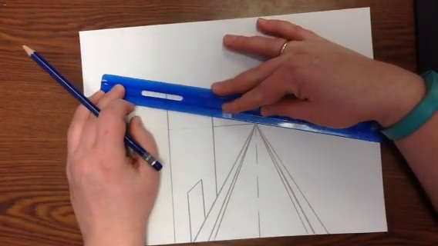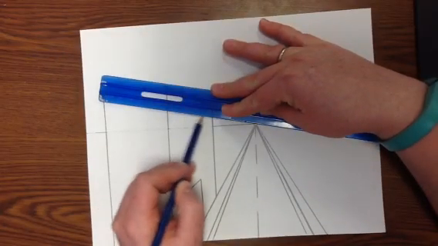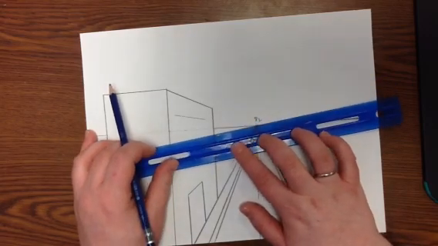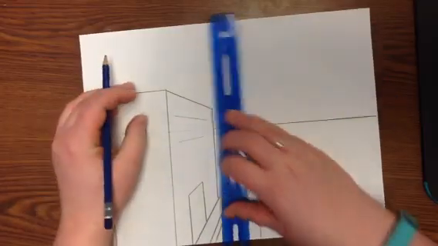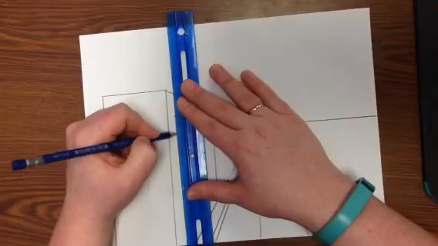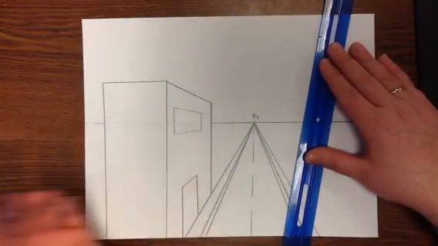Okay. So let's say I want to put in a window at the top here, or maybe this could be a sign. Put in one line there. Here's another line. And then I just need to close that up. Okay. And this could become a window or it could become a sign.